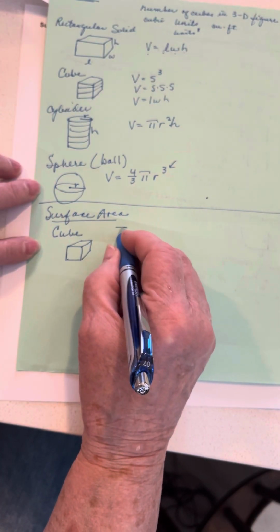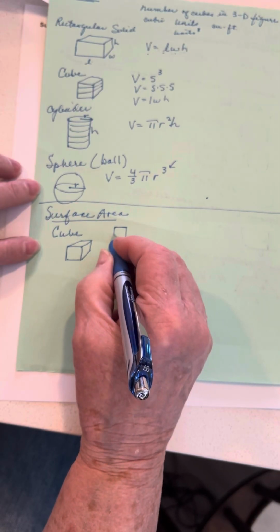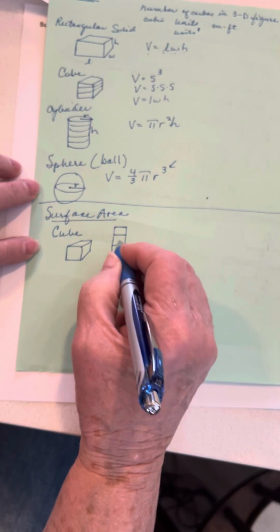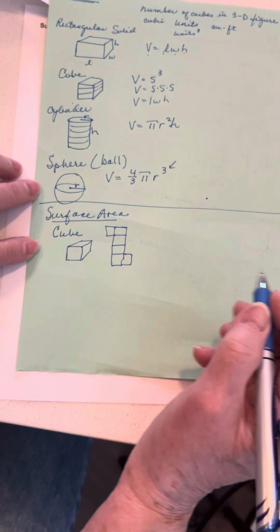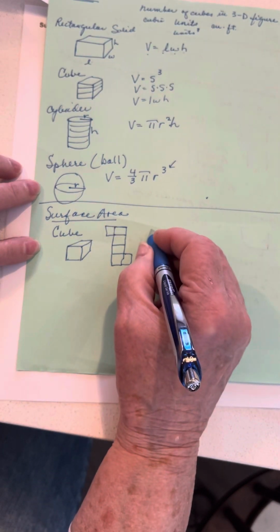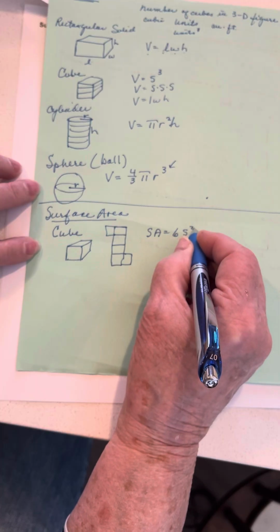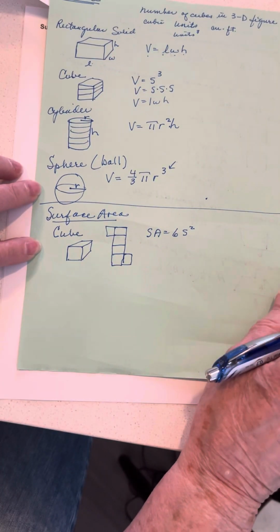And if we look at it like this, I think this is the way your notes are. It has 6 squares. So the surface area would be 6 times s squared, because each of these are s by s.